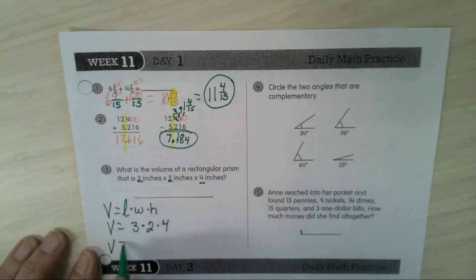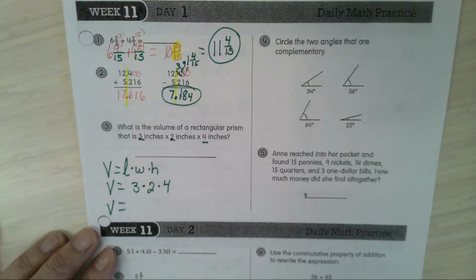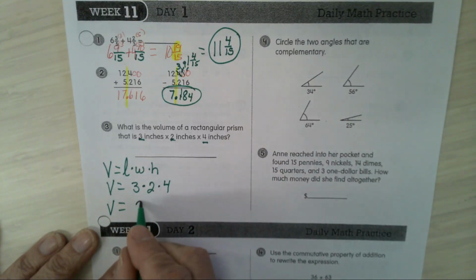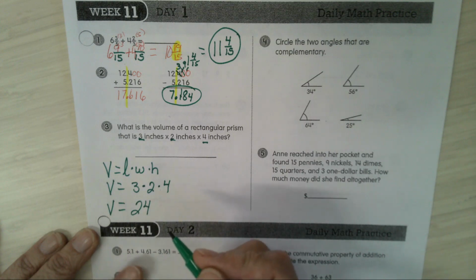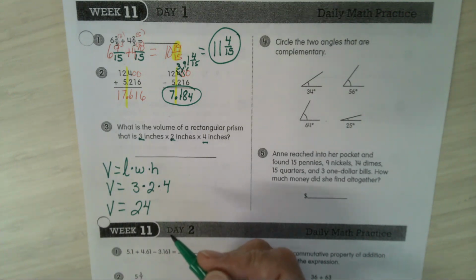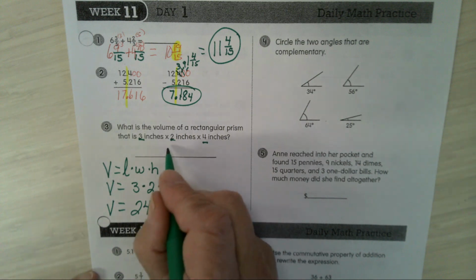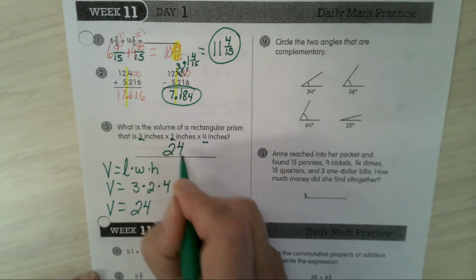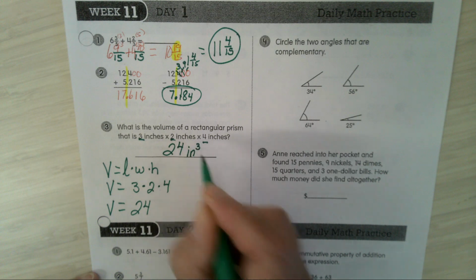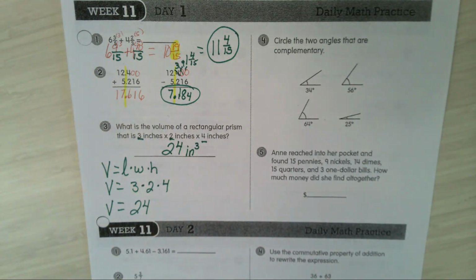And what is our answer? 3 times 2 is 6, and 6 times 4 is 24. Now, it's important that you have your answer correctly labeled for volume. Otherwise, it can mean area. So you're going to have 24 inches cubed. When you have the little 3 behind your unit, that is your clue or the indicator that you are doing volume. Volume is multiplying 3 things together. It's a 3-dimensional shape. So that's why you put a 3 to say that we're doing a 3-dimensional shape.